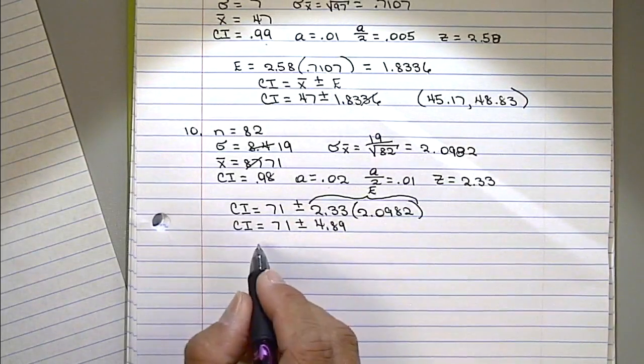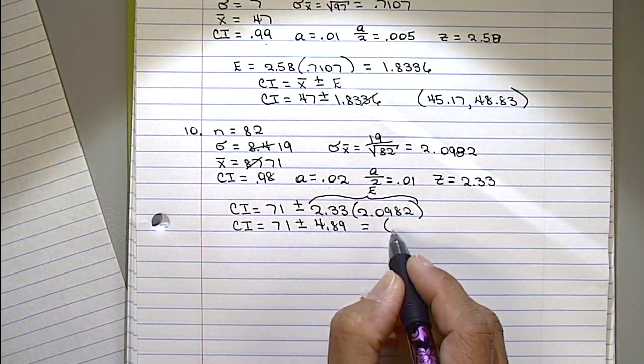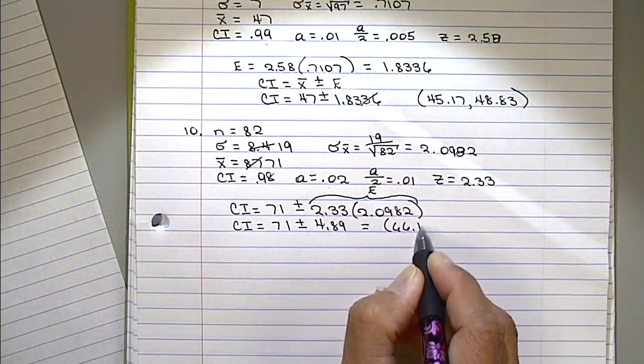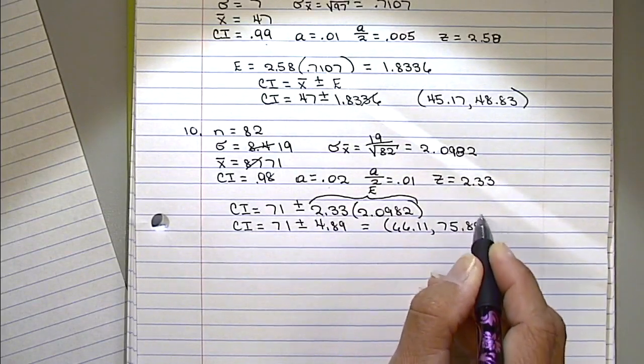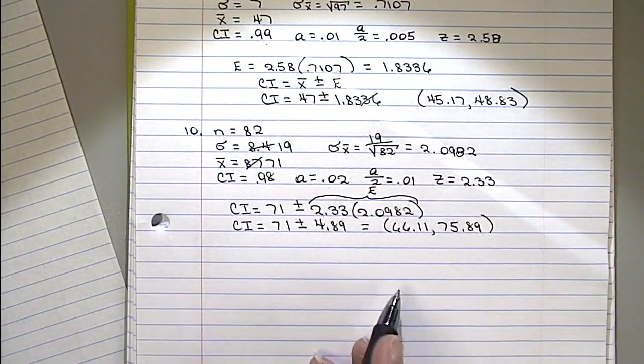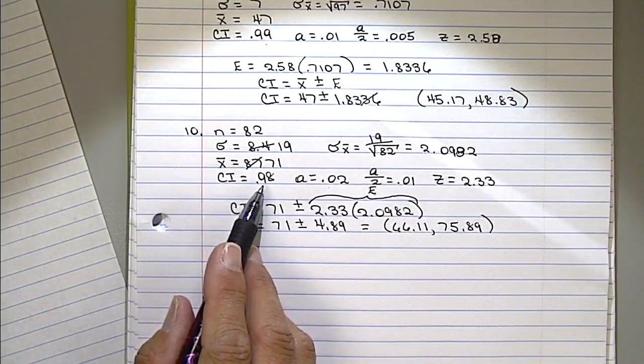So when I add and subtract it, what do I get? Well, I get the lower number is 66.11. The higher number is 75.89, and that's my confidence interval. What is it telling me? I'm 98% certain. That's how confident I am, okay?